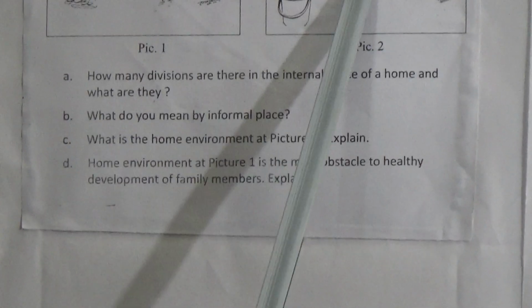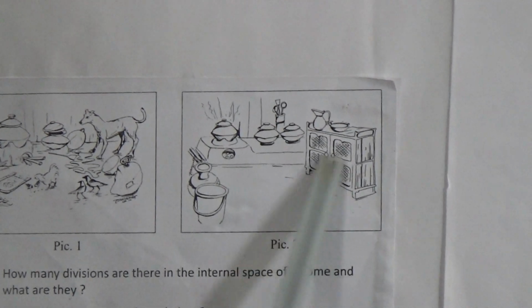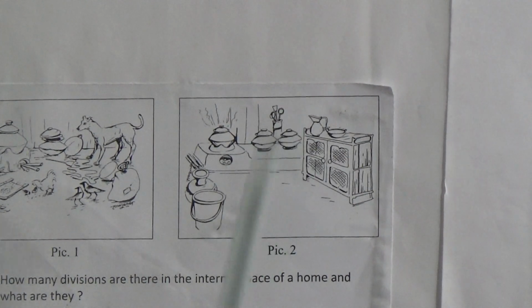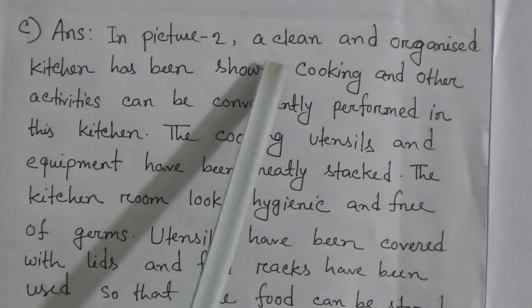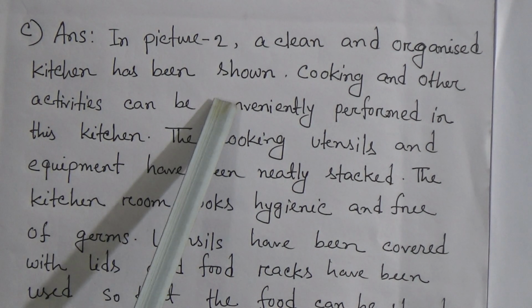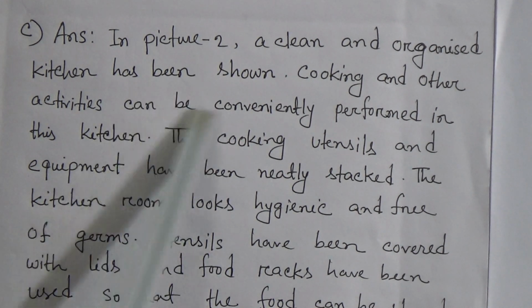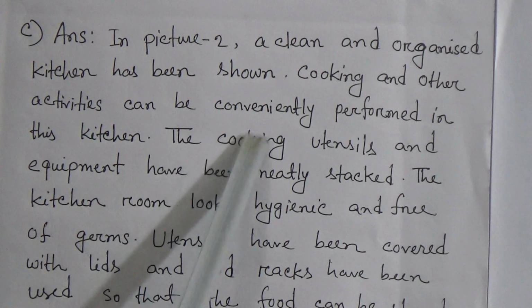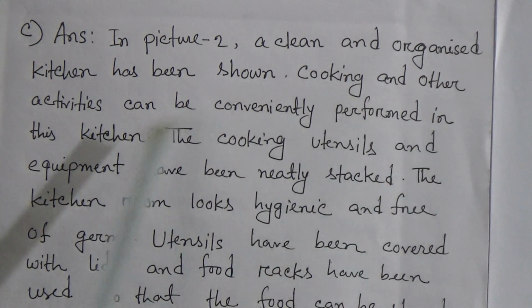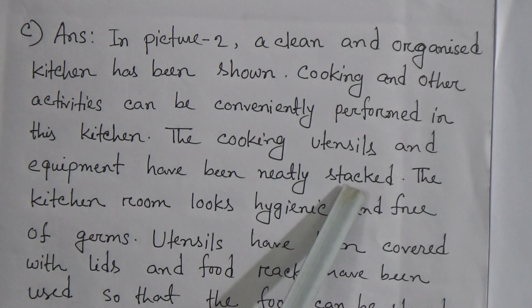Number C, what is the home environment at picture 2? Okay, you have to answer these questions according to the picture number 2. Number C, answer, in picture 2 a clean and organized kitchen has been shown. So in the picture 2 you can see here a clean and organized kitchen's picture. Cooking and other activities can be conveniently performed in this kitchen. The cooking utensils and equipment have been neatly stacked.